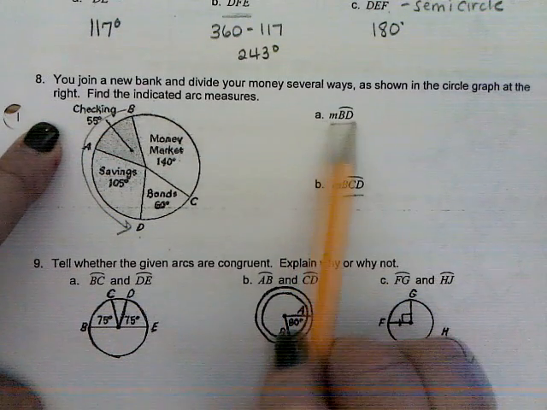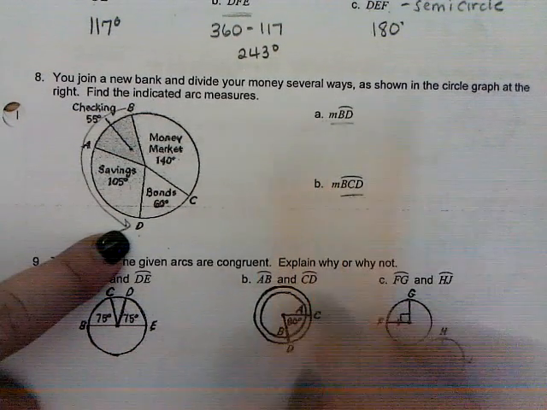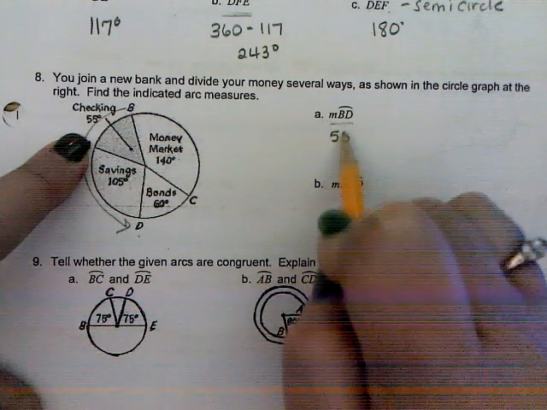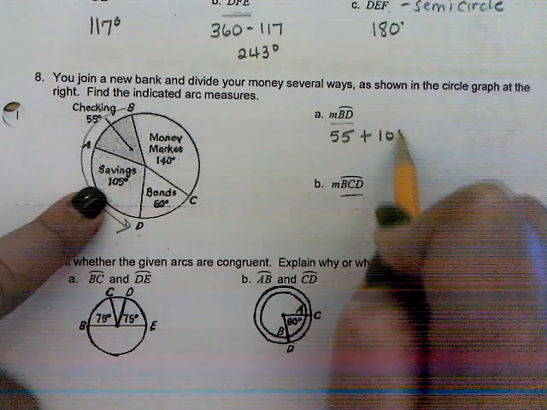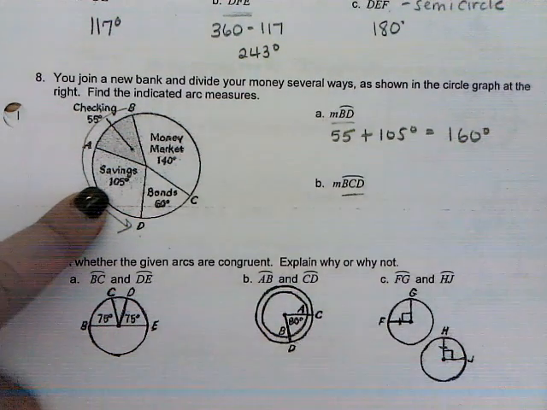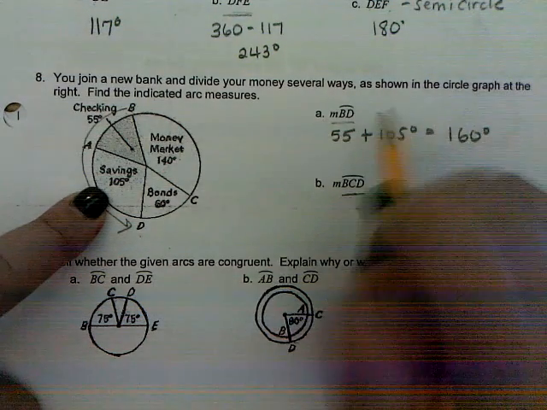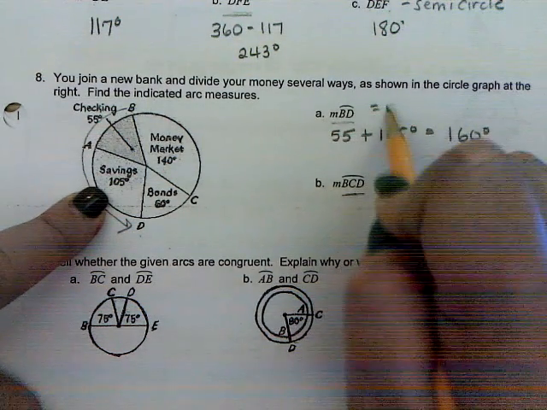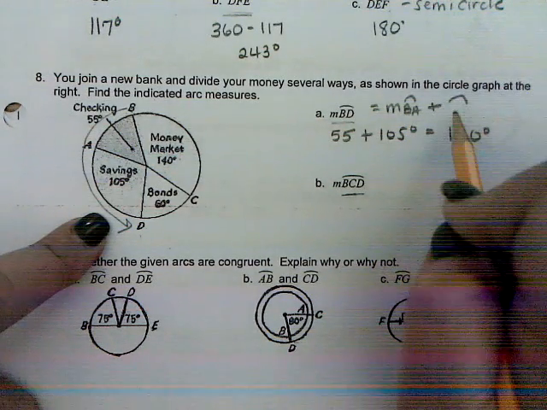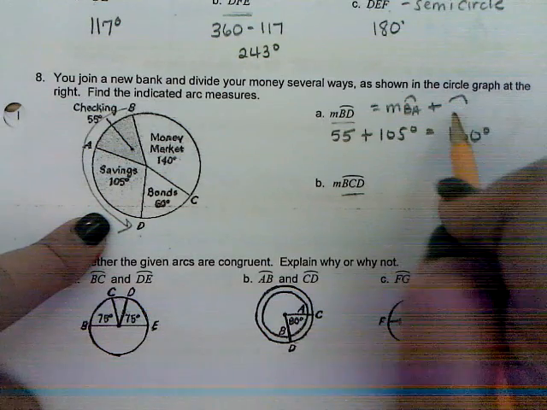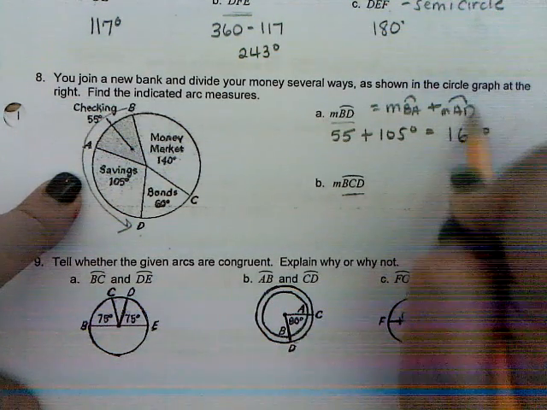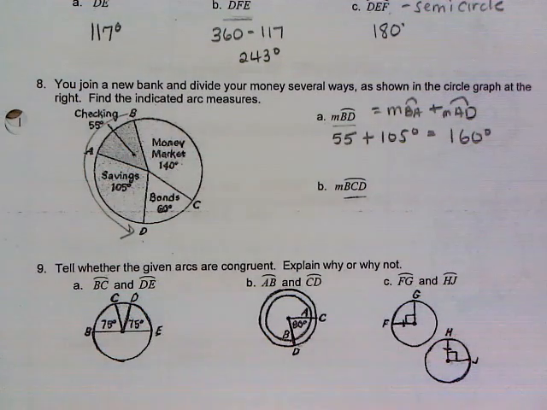So on A, we're going from B to D. What's going to be the measure of arc BD? It's going to be the 55 degrees plus the 105 degrees, so it's going to be 160 degrees. How did we come up with that? That's the segment addition postulate; there are postulates for arcs as well. It says we can add the measure of arc BA plus the measure of AD. You just put them together.